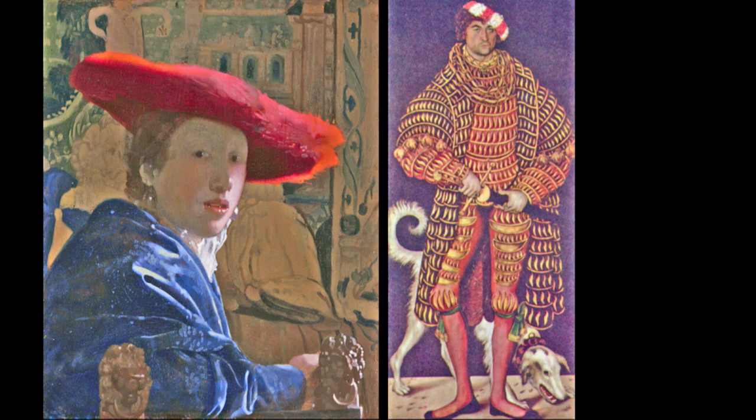The red lower legs of the Duke is referenced by the red hat itself in Vermeer's painting. The Duke's black rectangular sword sheath has a shape and color like the top of the backrest of Vermeer's chair in the bottom edge of the girl with the red hat painting.